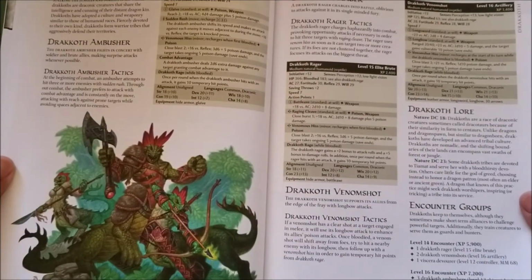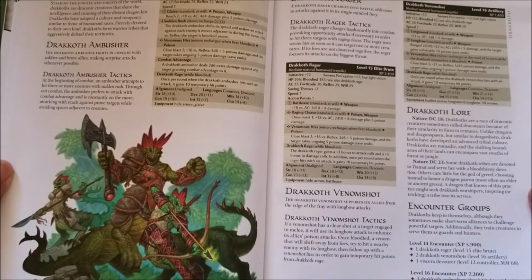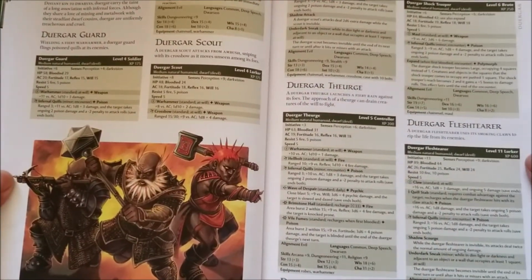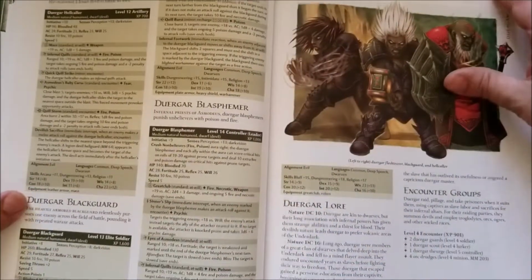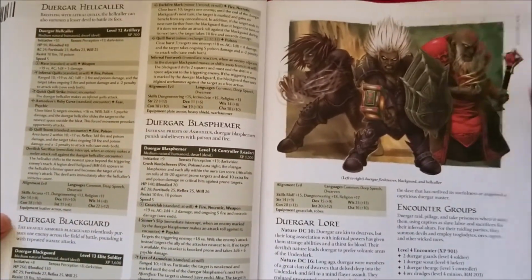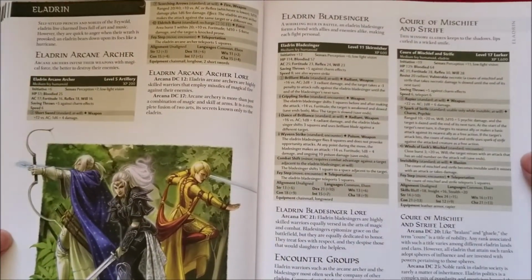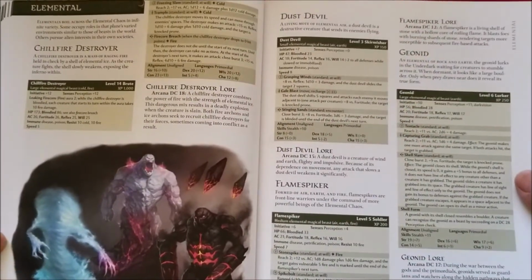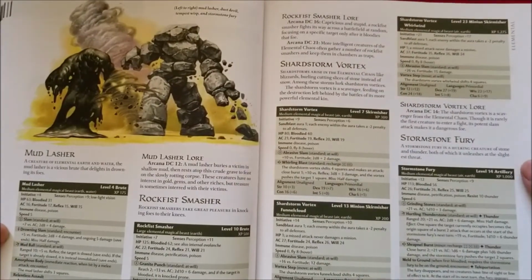Drakos, and here's a fantastic piece of artwork. I'll try to get that in frame a little better so you can see. The Duergar. I don't know, for me it's just creature type after creature type. The Eladrin. Just really good stuff. Elementals from beginning to end in this book.